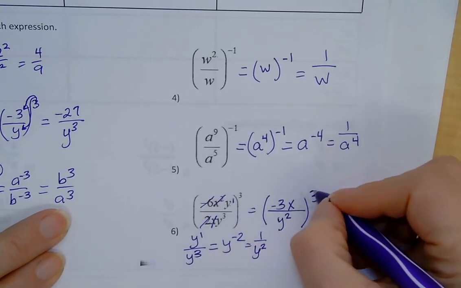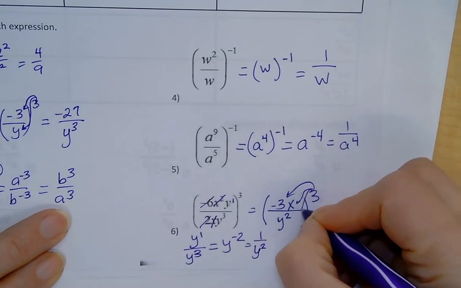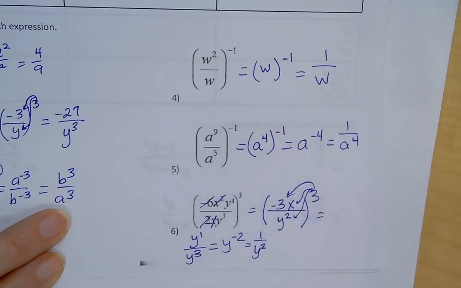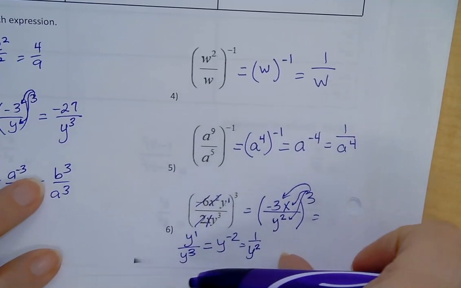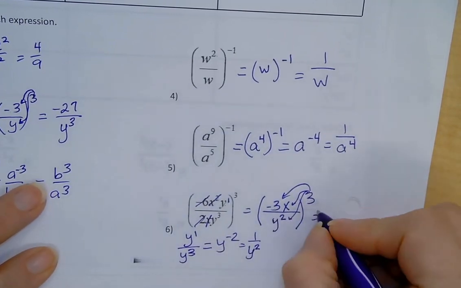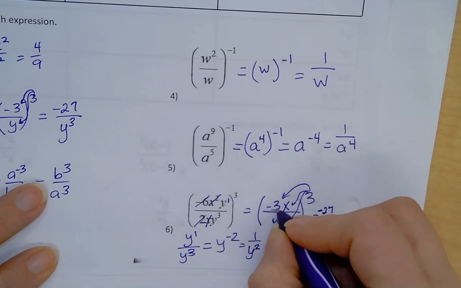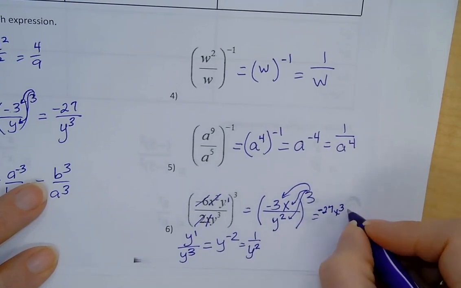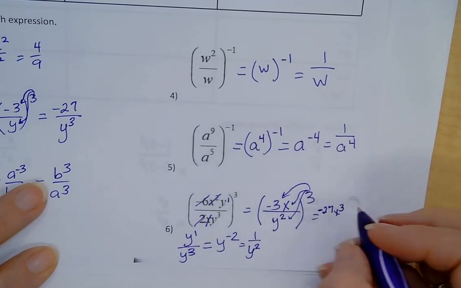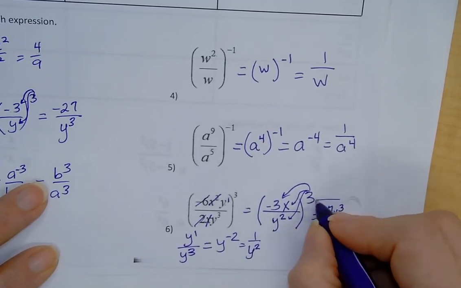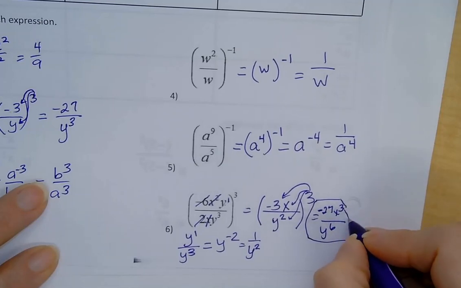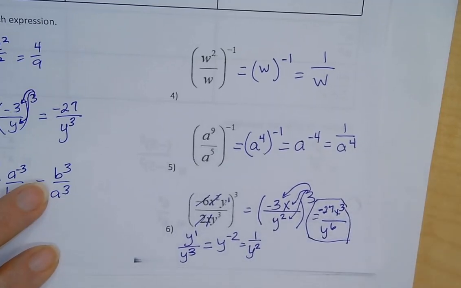Okay, now I need to distribute that outer exponent to everything inside. So this, in my mind, equals, I'm going to have to write really small. Okay, negative 3 cubed is negative 27, and then I have x cubed, all over y to the 2 times 3, which is y to the 6. So this is my answer, even though I have a hole punch right there. Negative 27 x cubed all over y to the 6.